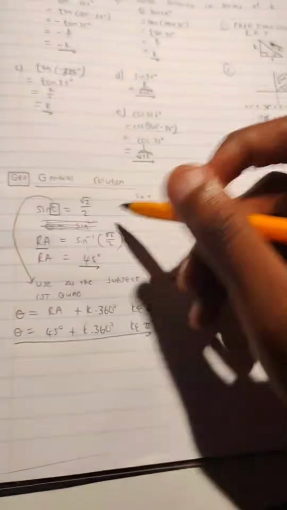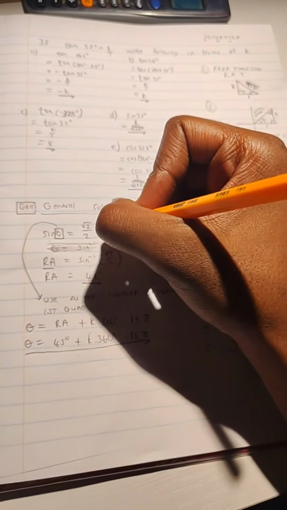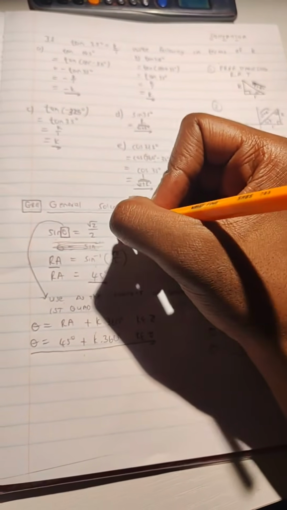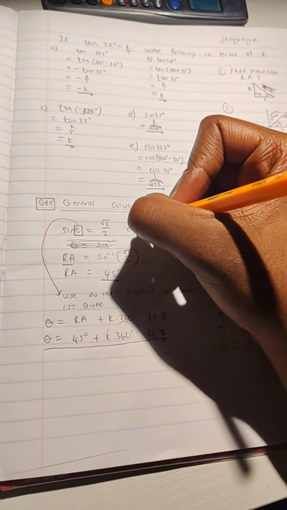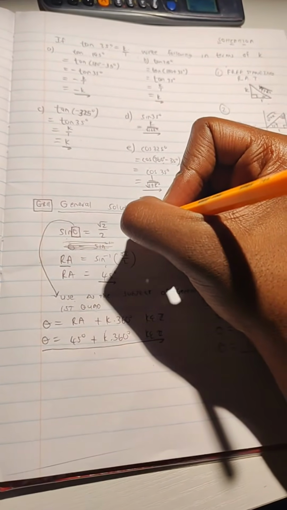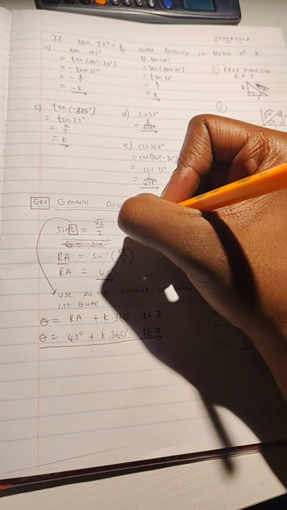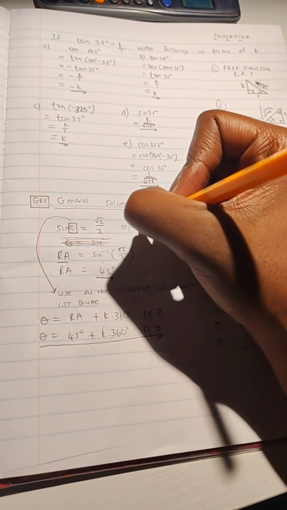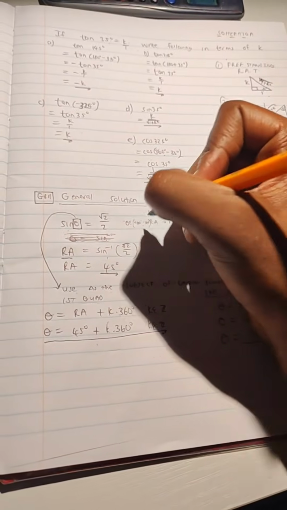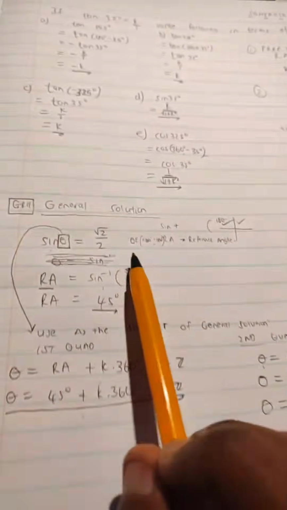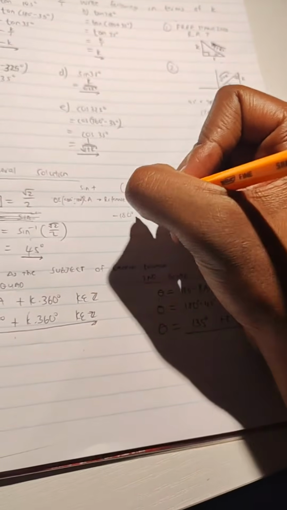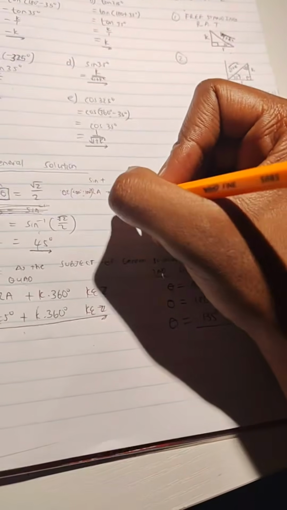The moment they specify, let's say they say where theta is an element of, and then maybe they say from negative 180 to 180, then that means they want the specific values of theta that fall within the interval of negative 180 to 180.